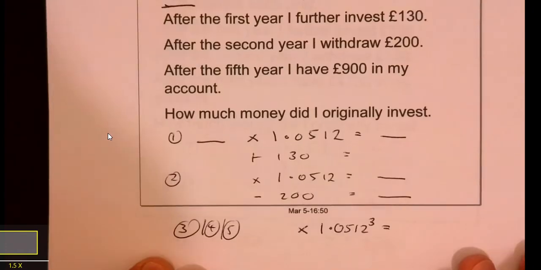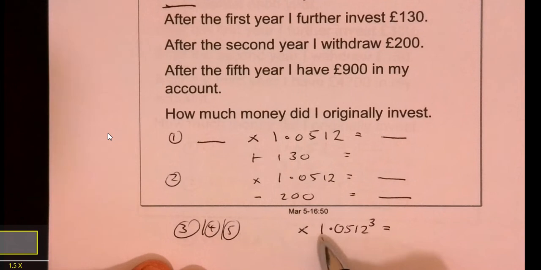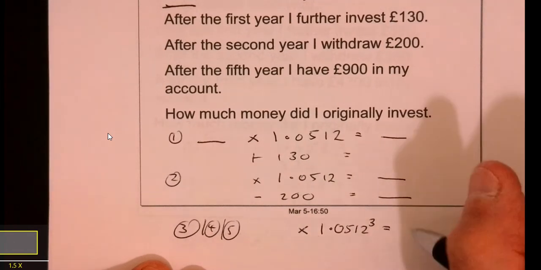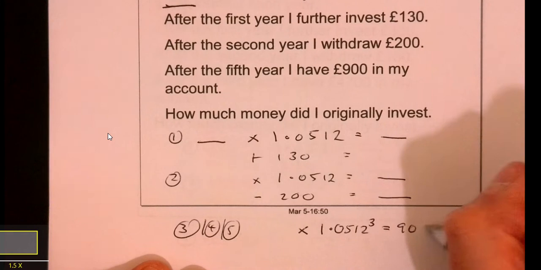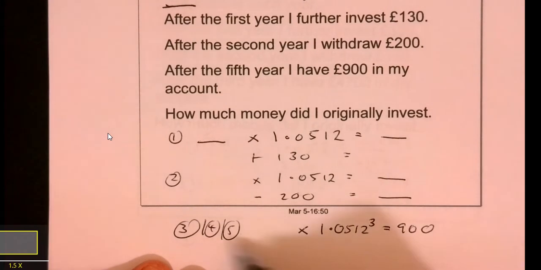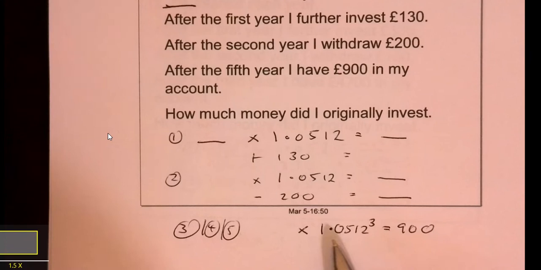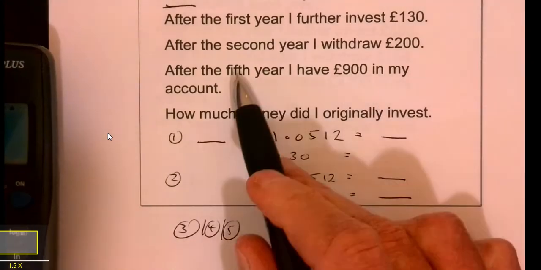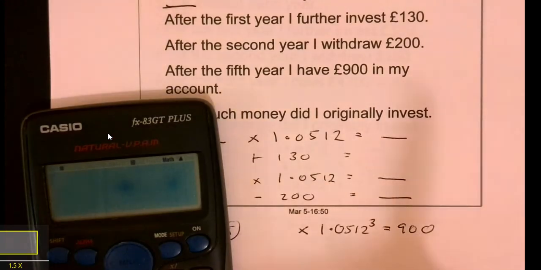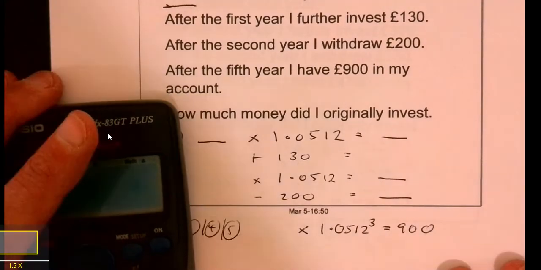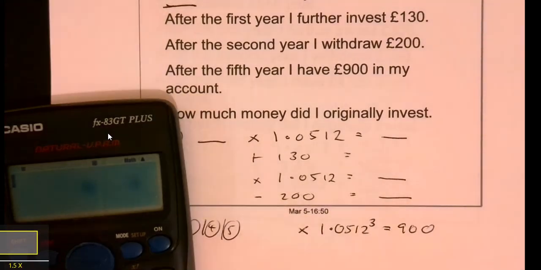So you can actually see that a little bit more clearly. That's equal to, what did we say the final amount? After the 5th year, we've got £900. Then undo the steps. Just being a little bit careful there, it says the 5th year, it's not talking about the 3rd year. Really just thinking about what's going on. Remember we said we're going to write it down as we go.